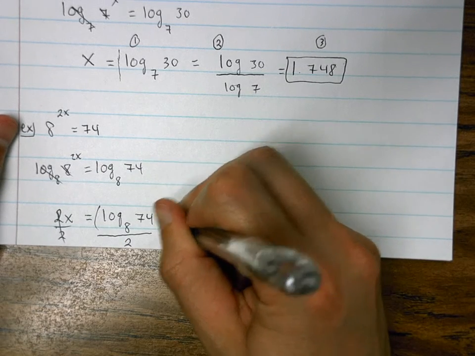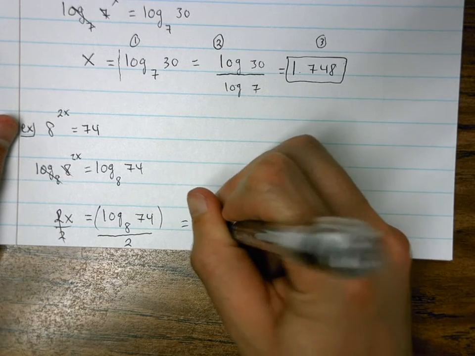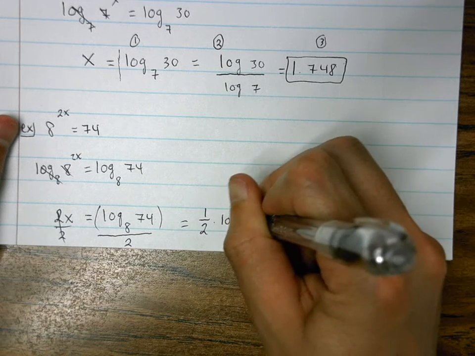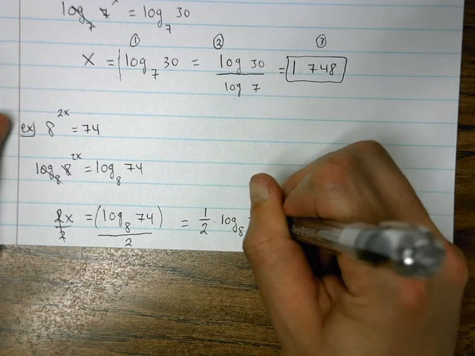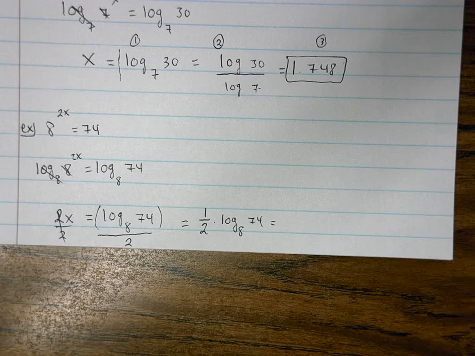Which is actually the same thing as saying 1/2 times log base 8 of 74. You can always rewrite something being divided by 2 as times 1/2. It's the same thing.